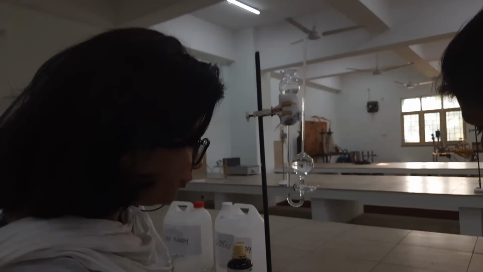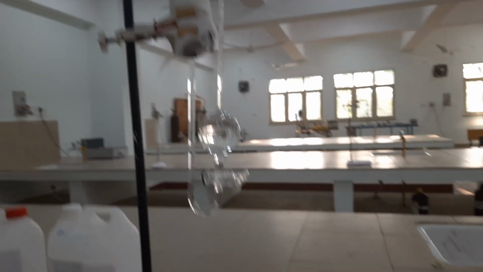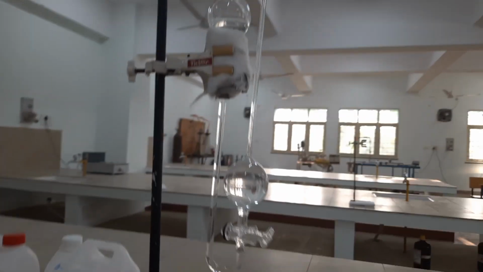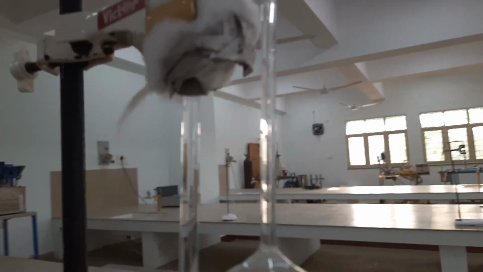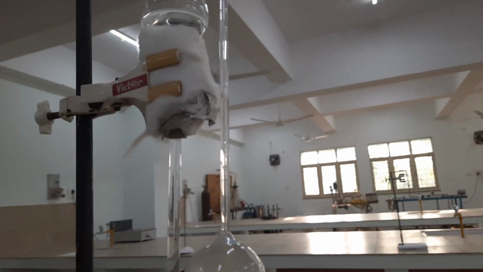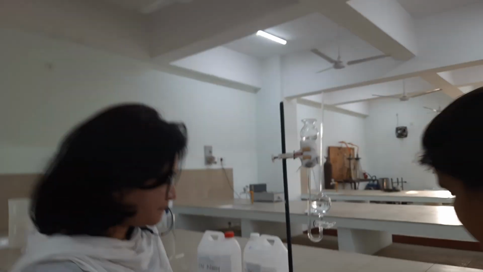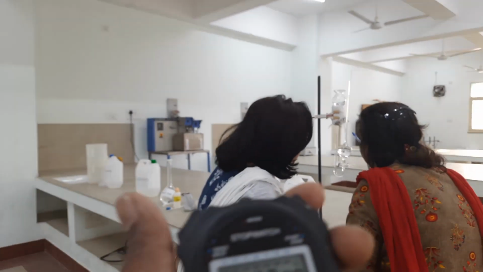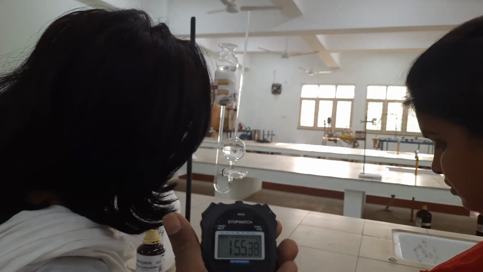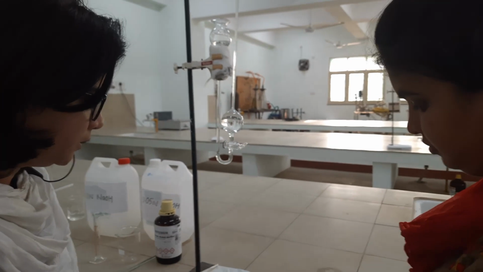The next reading is 4. We note it down. The next reading is 4.7.